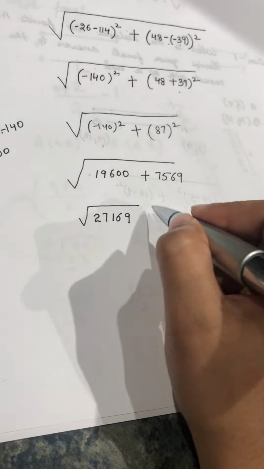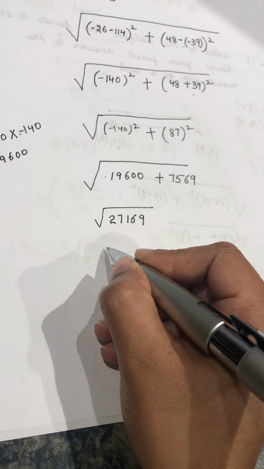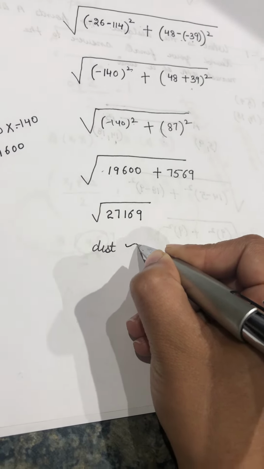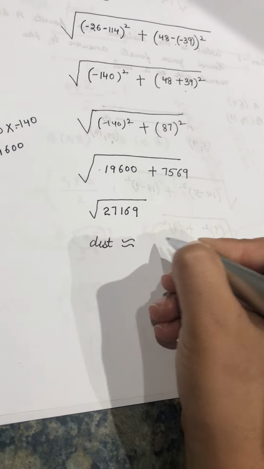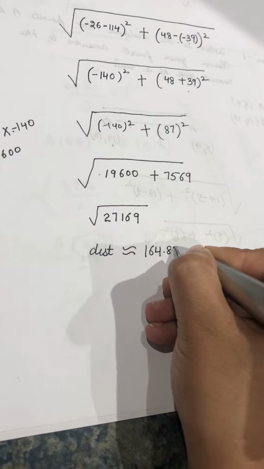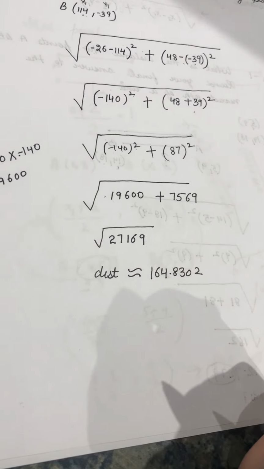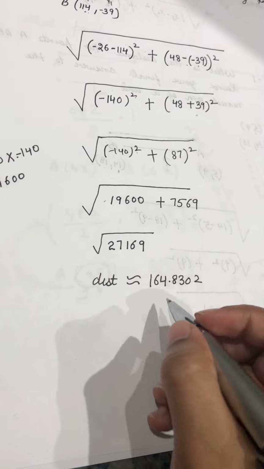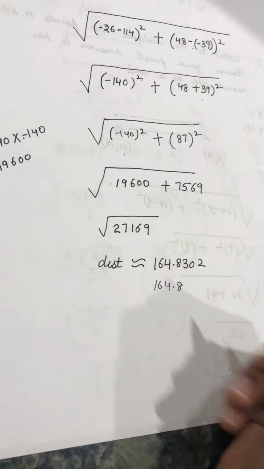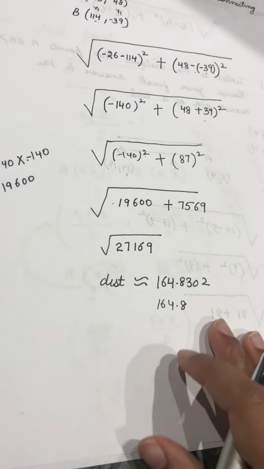So when we calculate this, the distance will be approximately 164.8302. Again, if it is mentioned that you have to round to the tenth of a unit, then it will be this. I really want to show the other method as well.